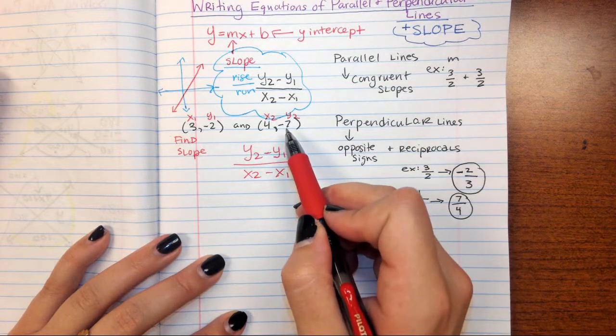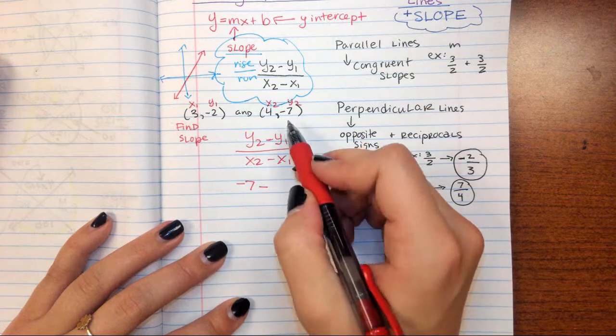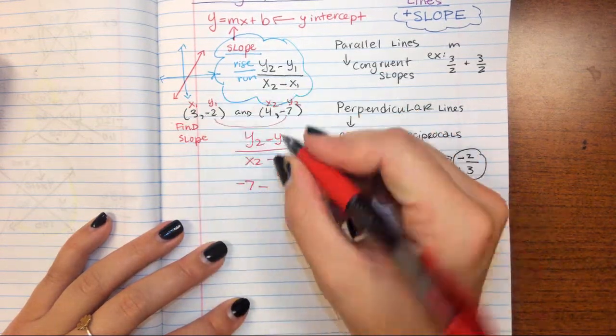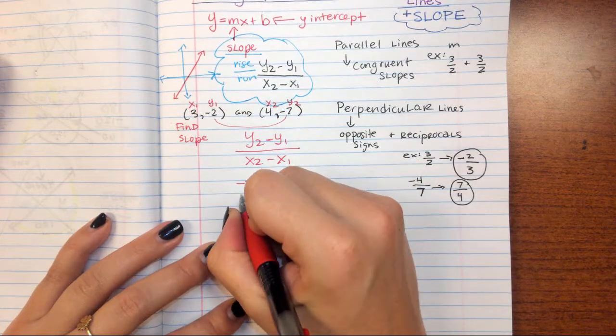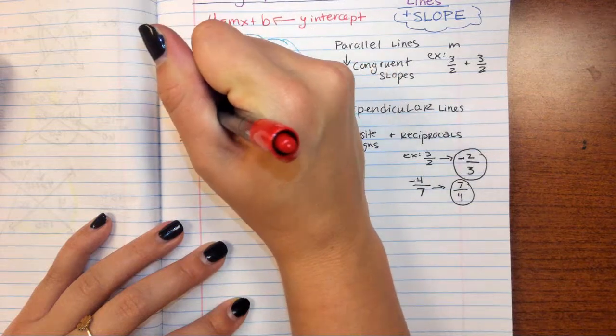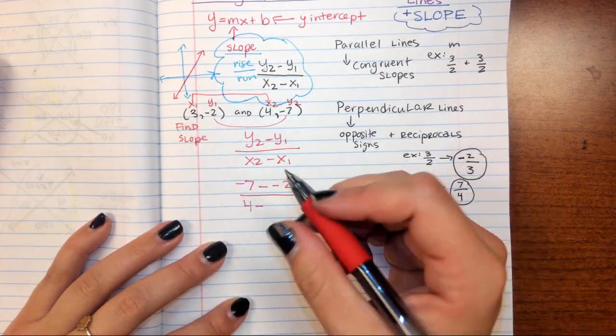So I'm going to start with my y2, which is my negative 7. And I'm going to minus my y1, which is my negative 2. On the bottom, I should have my x2, which is my 4, minus my x1, which is 3.